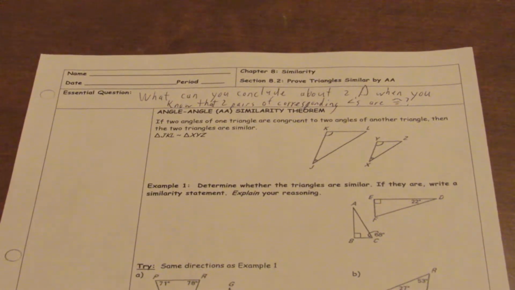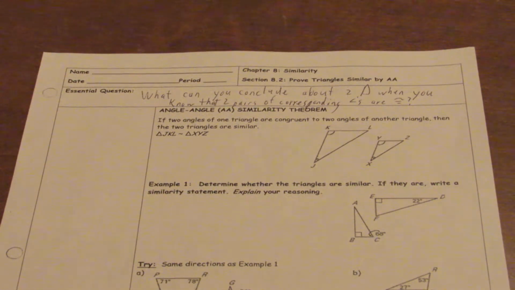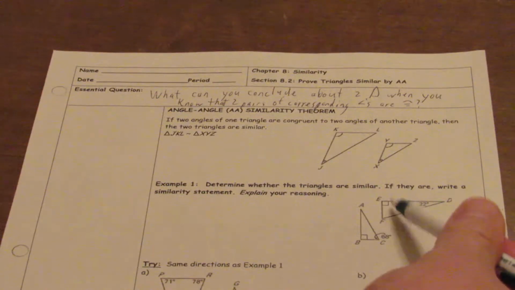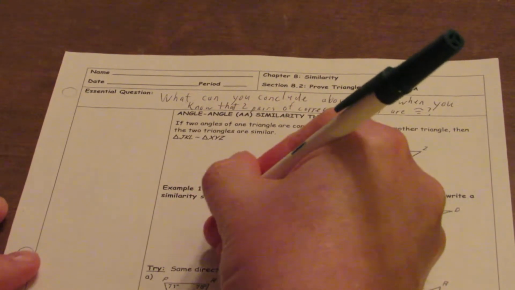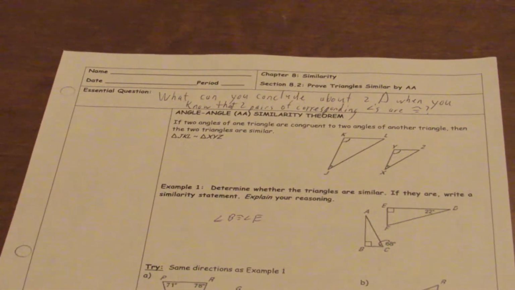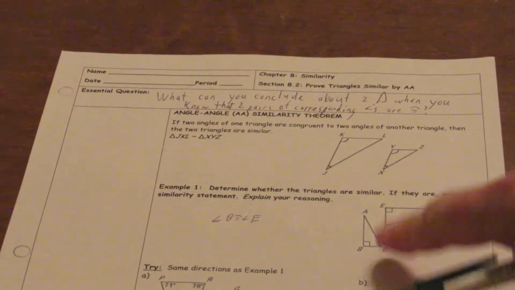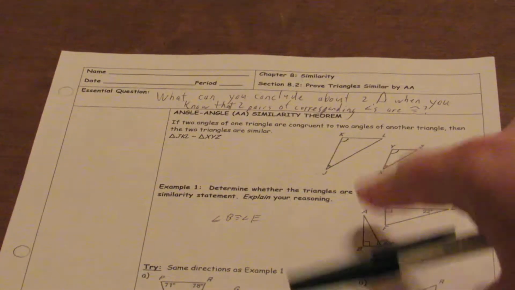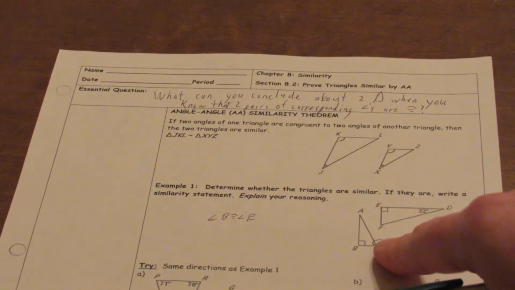So in example 1, determine whether the triangles are similar. If they are, write a similarity statement. We have 90, so angle B and E are congruent. Then I need one other pair of angles, and you can make your decision which one you want to do. We have the 68 and the 22. So either I'm solving to see if A is 22 or I'm solving to see if F is 68.